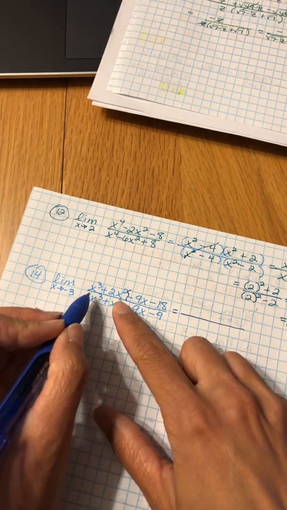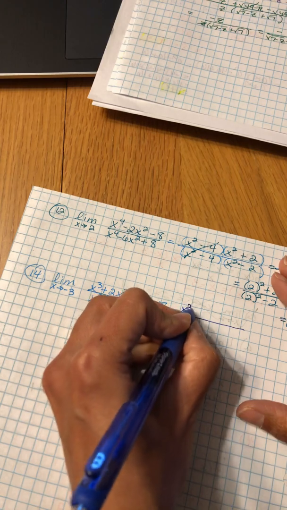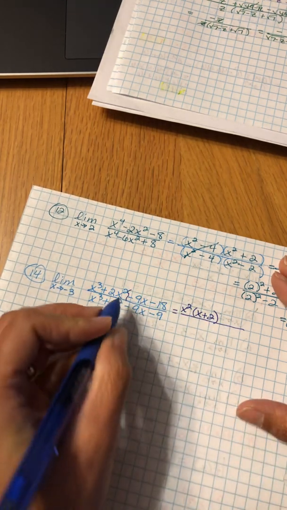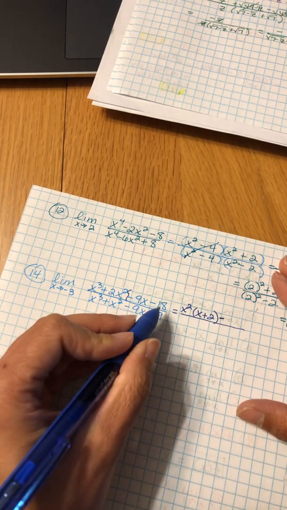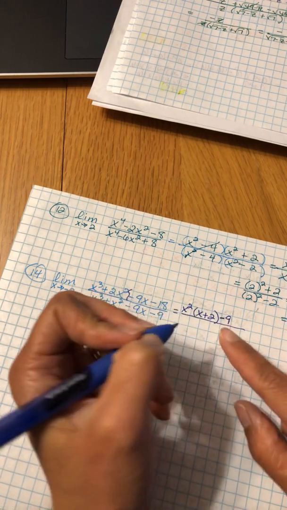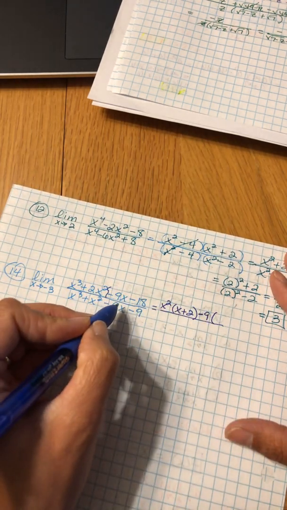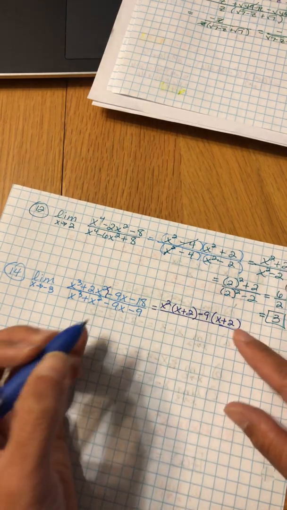And I can factor out an x squared in the first half there. And that leaves me with an x plus 2. After the break, I have a minus sign. And then I can factor out a 9. So because of the minus sign, I'm factoring out a -9. And I will have an x plus 2 left, which means it's factorable and I'm doing it right.